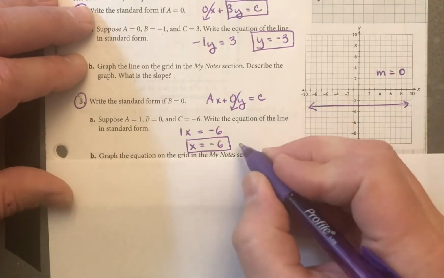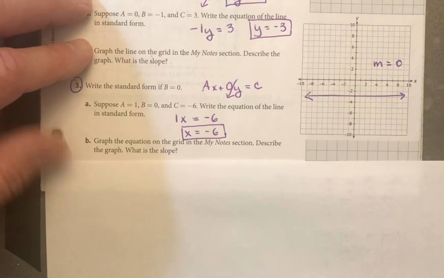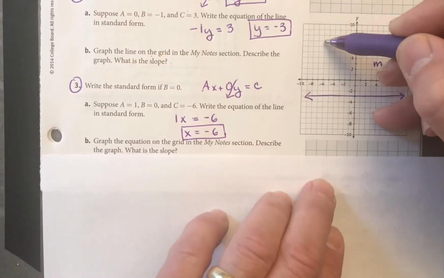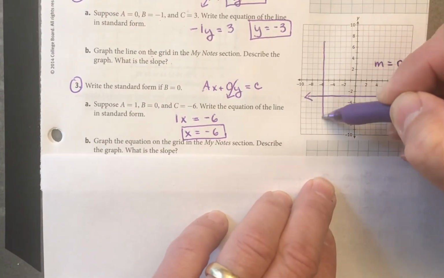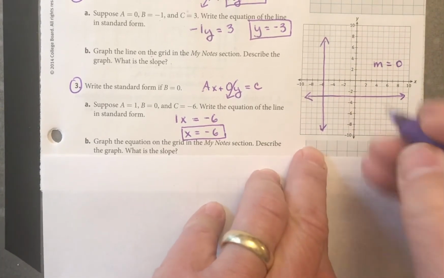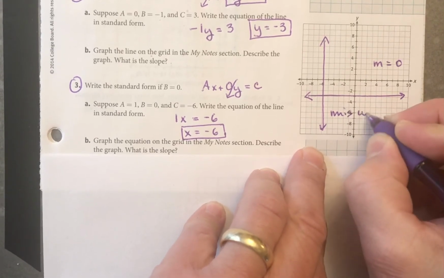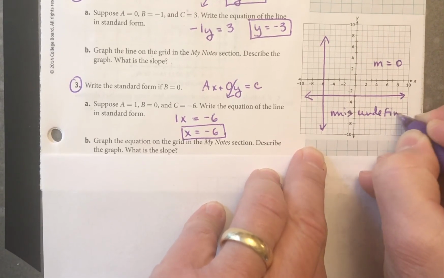Now, that is the equation for a vertical line. And if I graph that line here, x equals negative 6, we can see that we have a vertical line, and here the slope is undefined. Right?